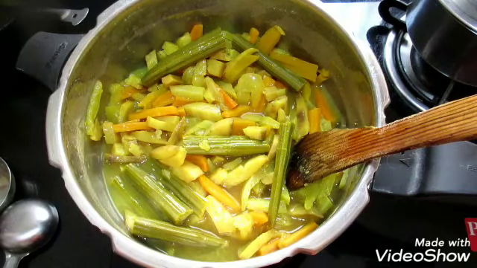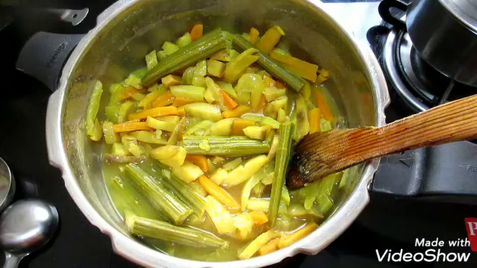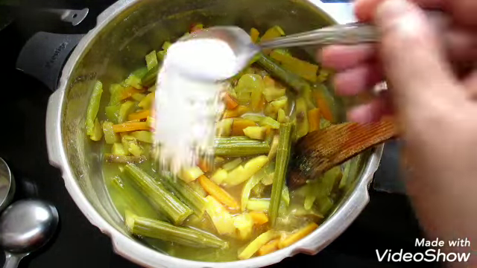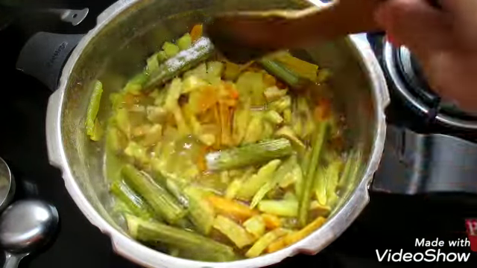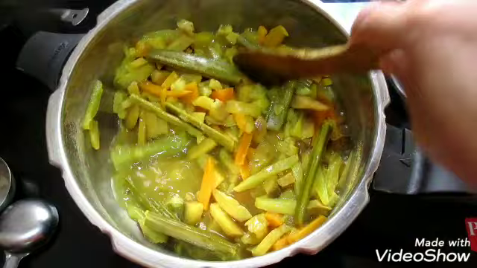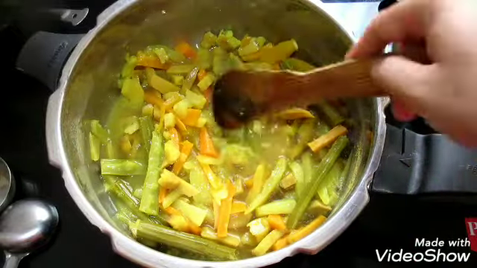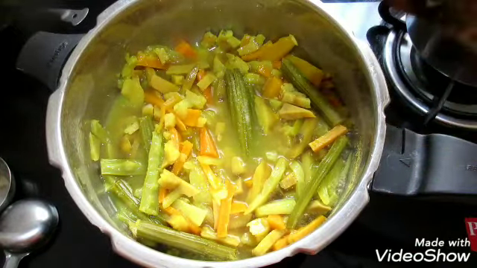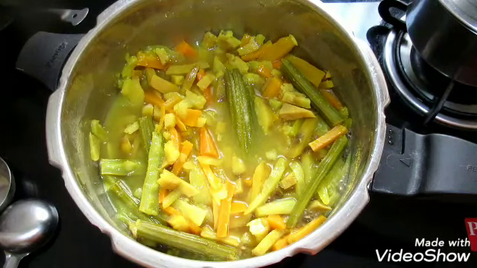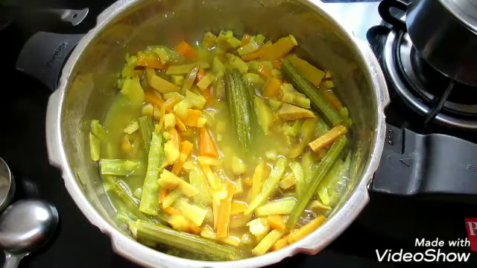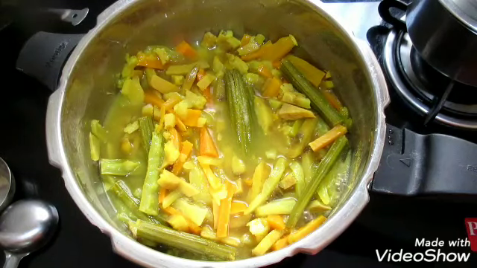Then we can add the ground paste. I am going to add a little more salt because I added very little salt, half of the salt, while cooking. Now I am going to add a little more salt. Now let it boil well. Now it has started to boil. Now I am going to add the ground paste.